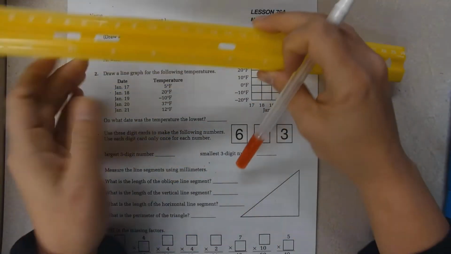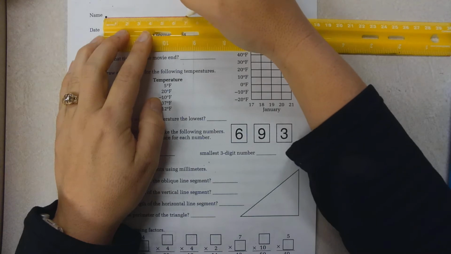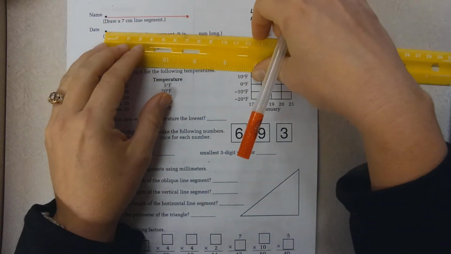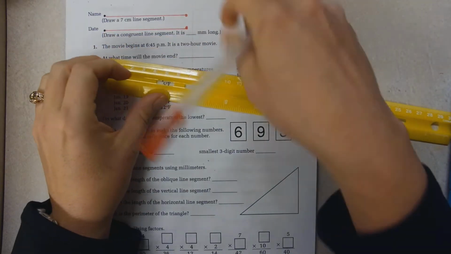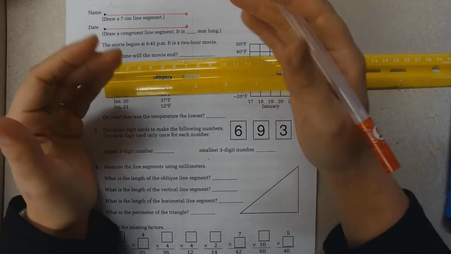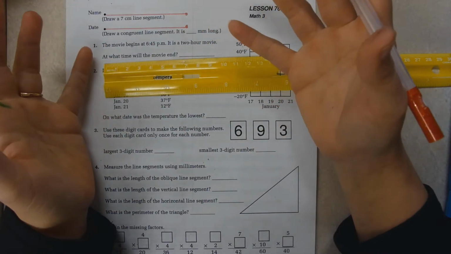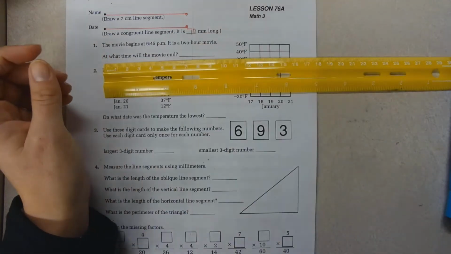Today we are working on lesson 76 in our Saxon math book, and it says to draw a 7 centimeter line segment. 7 centimeters. Congruent means the same, so it's going to be 7 centimeters. And if I want to convert that to millimeters, we're thinking 7 centimeters is just millimeters with tens. So it would be 7 tens, which is 70 millimeters.